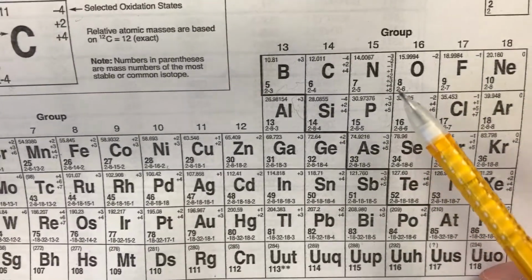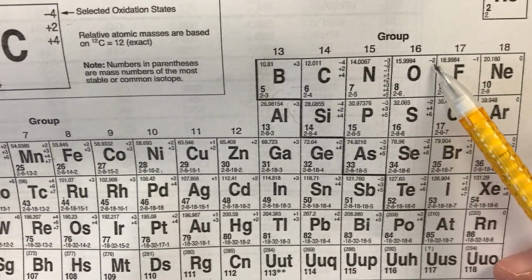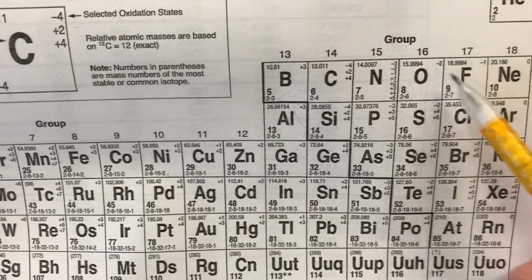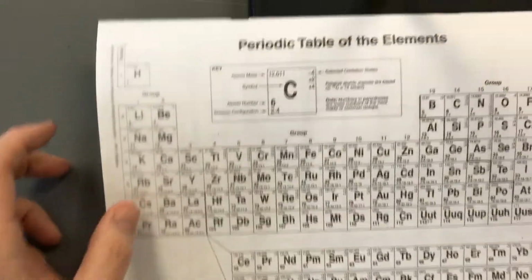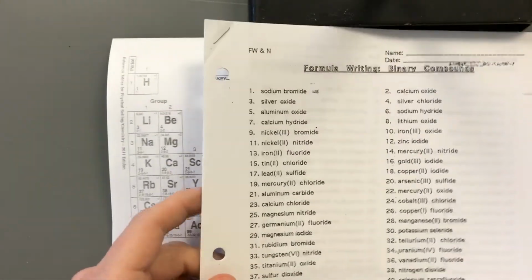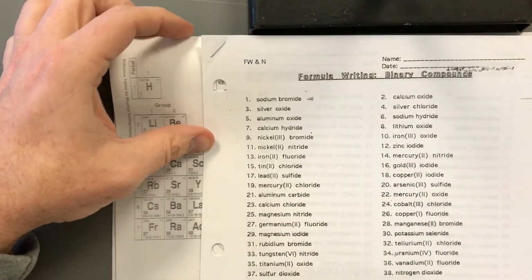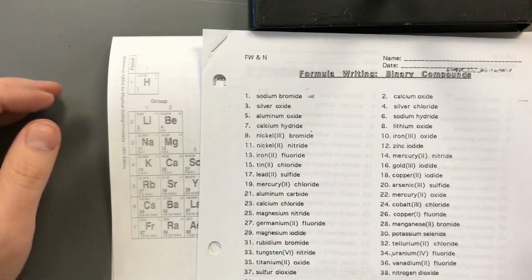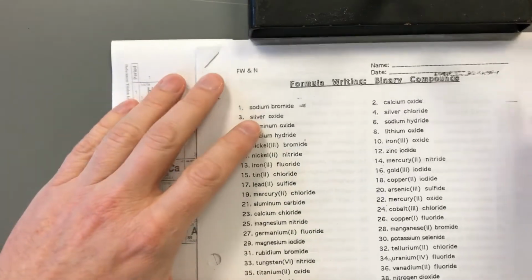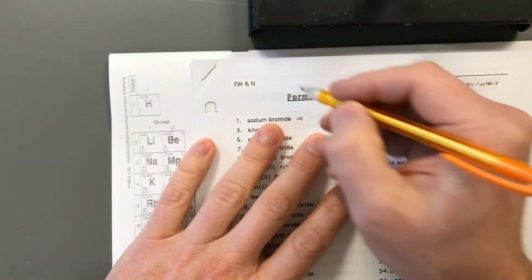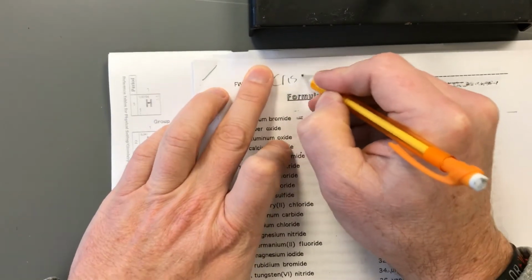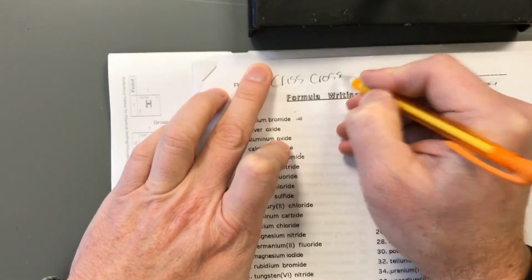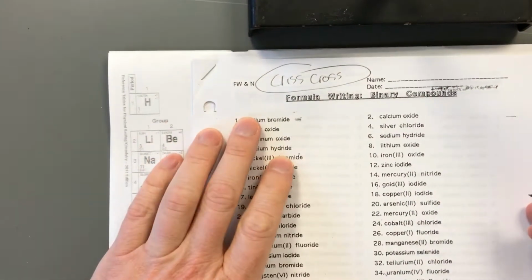So again, we're going to need the symbols, and we're going to need the values at the top, and we're going to do what's called the crisscross method when we're naming these binary ionic compounds. And again, if you think about crisscross, you're in elementary school or sitting down in kindergarten, you're crossing your legs. So the crisscross method, I'll just put it here at the top. So the crisscross method is what we are going to focus on.